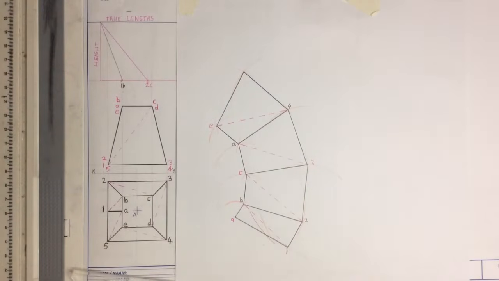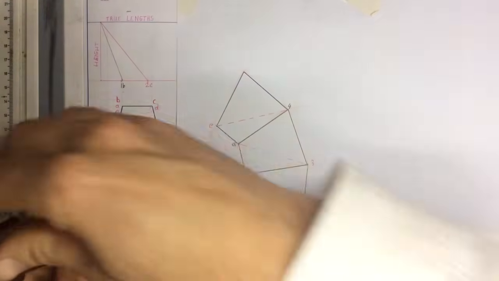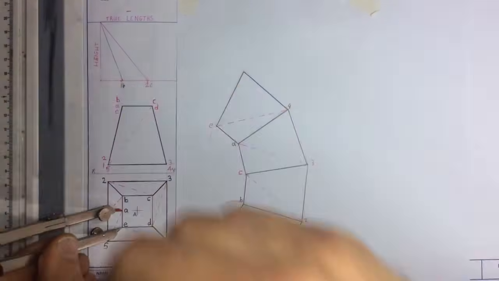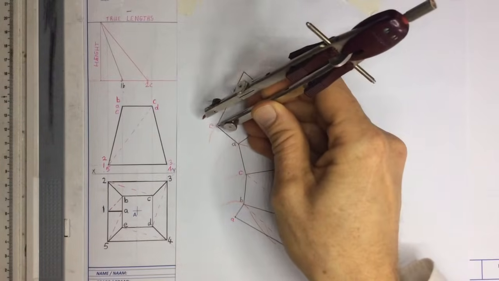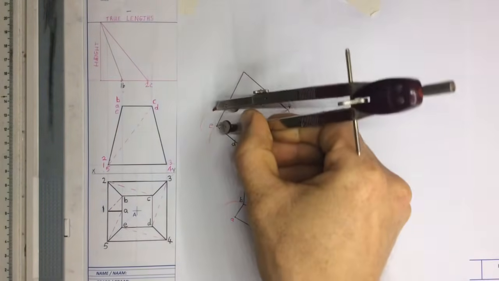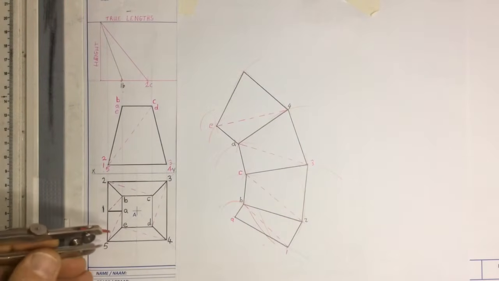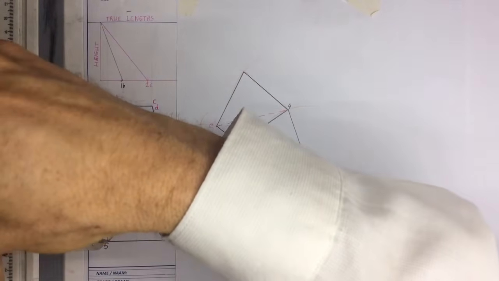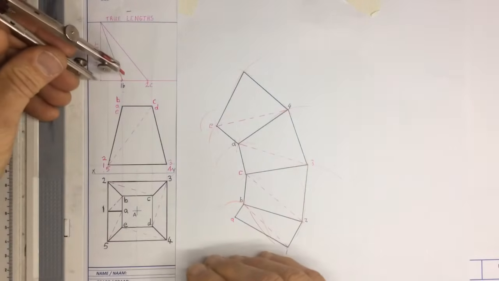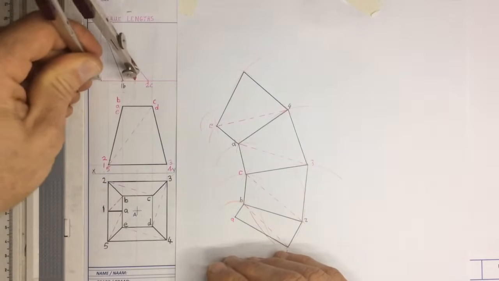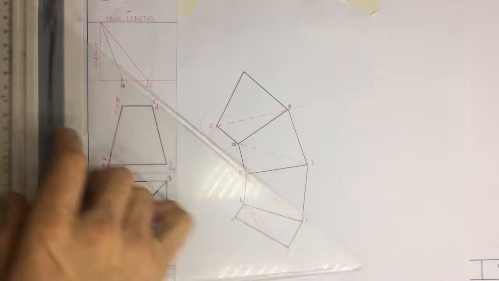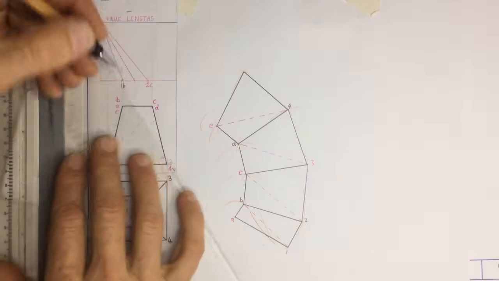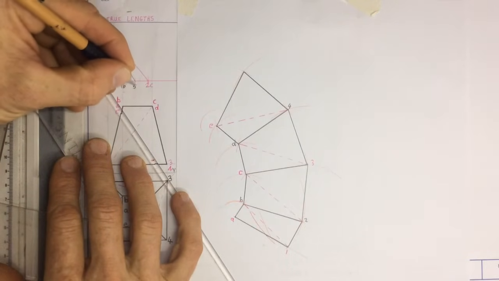Right. I now need the true length distance between E and A. That's that little distance over there. That's a true length over there. Need to go from E to A. Draw a little arc. I need the true length distance between 5 and A. Take that distance from 5 to A. Come over here. Mark that off. Let's draw that in. This is the true length distance between 5 and A. And mark that as 5A.